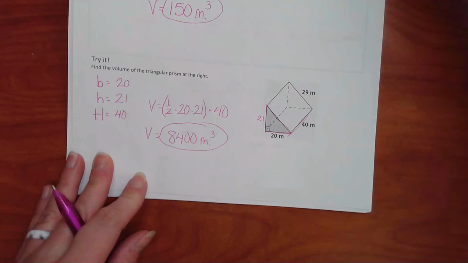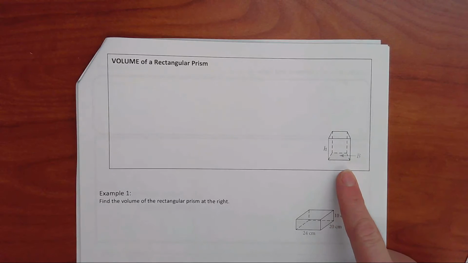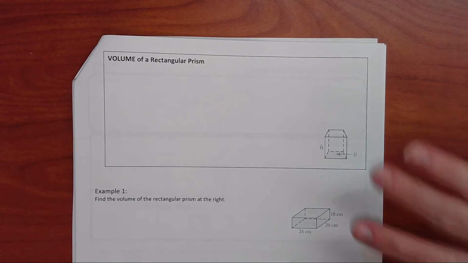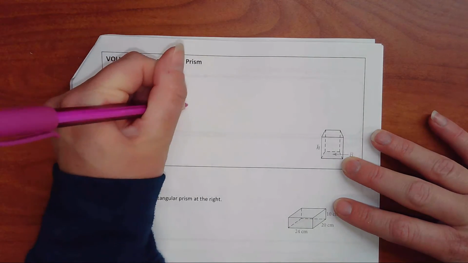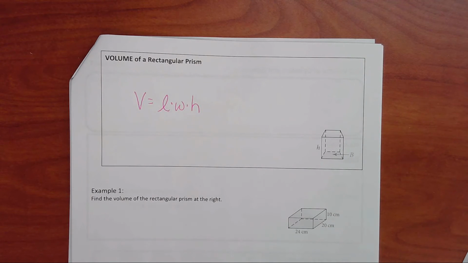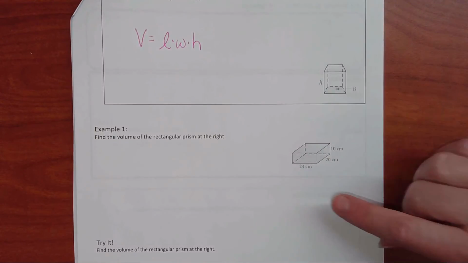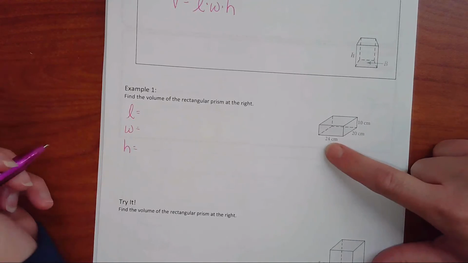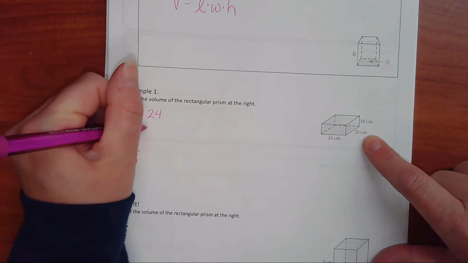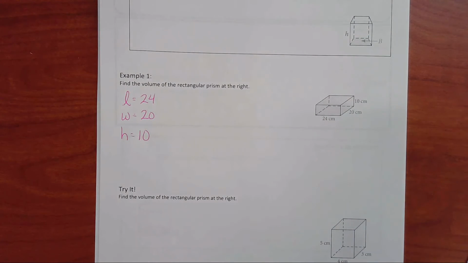So you're going to be doing that a little bit today. You're also going to be finding the volume of rectangular prisms. When you're doing the volume of rectangular prisms, to find the volume, you do length times width times height. So basically they're going to give you 3 numbers and you just multiply them. Just make sure you don't use the same length, width, and height twice. So like for example 1 here, we need to know the length, the width, and the height. Length is 24, width is 20, and then height is 10. And you literally just multiply them, guys. Can't get any easier than that.